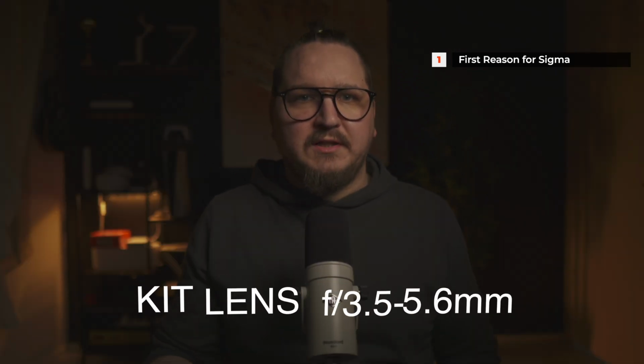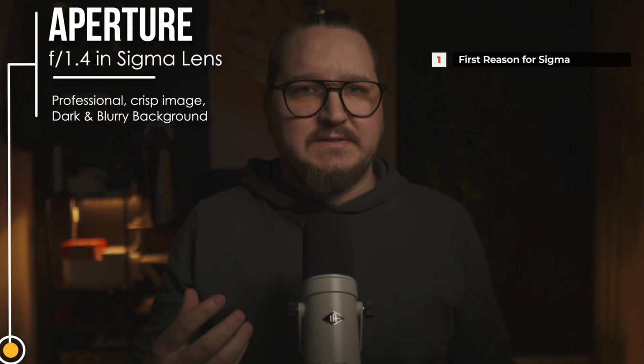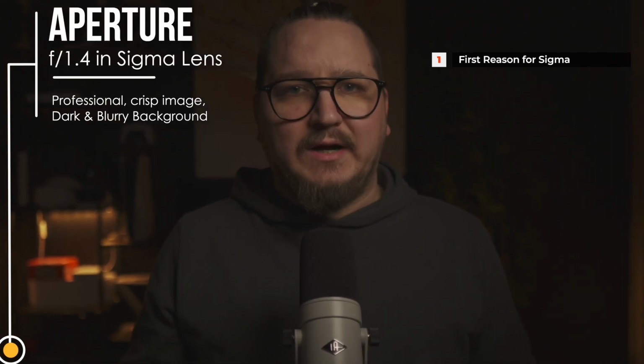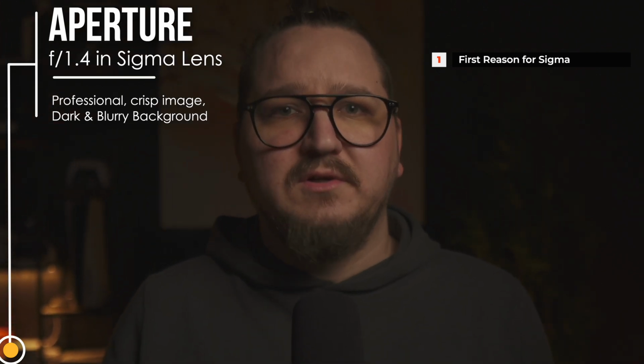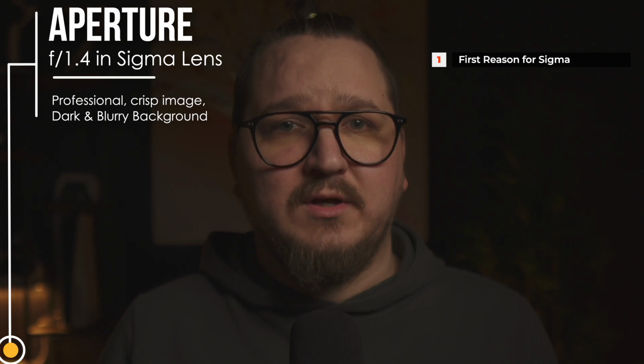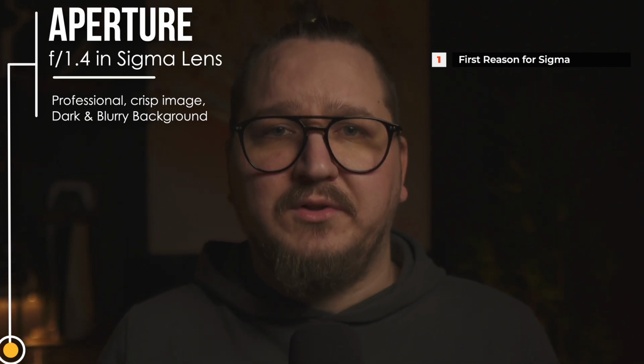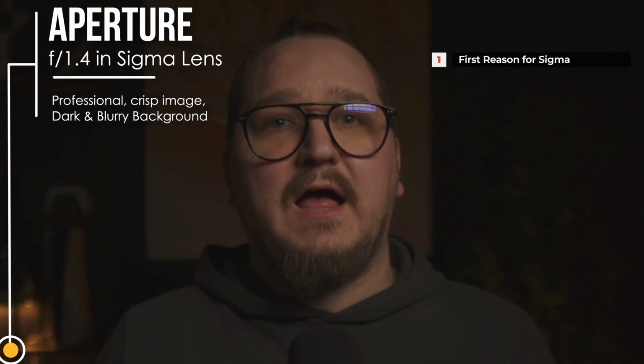So the 3.5 aperture in the kit lens was not doing it for me, but I found the solution in the Sigma lens. It has a 1.4 aperture, which means that the lens lets more light in, so I can have a darker background, and also it gives this great natural, in my opinion more professional looking blurry background. Now I don't have to worry about the background anymore and I feel more confident in sales meetings.